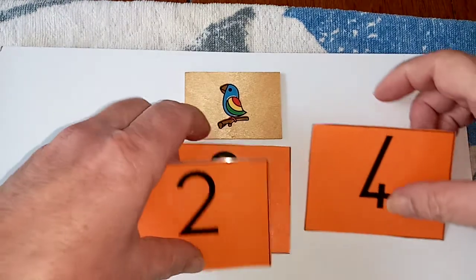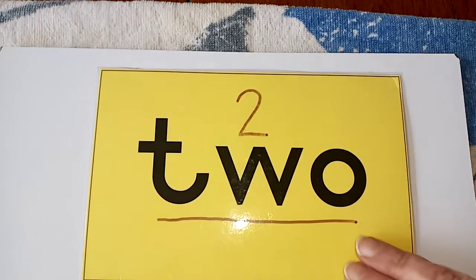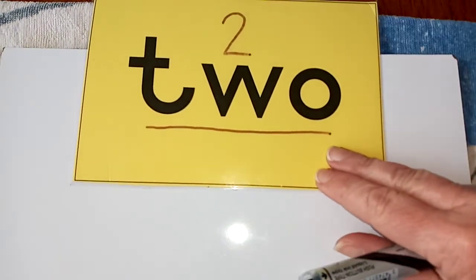Right, so there we go with our numbers. So let's quickly have a look at how we write a number 2. So this is the number name, as I said. Let's leave that up there. Okay, and now we're going to write number 2.